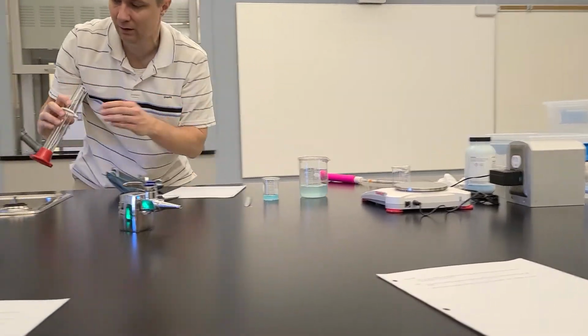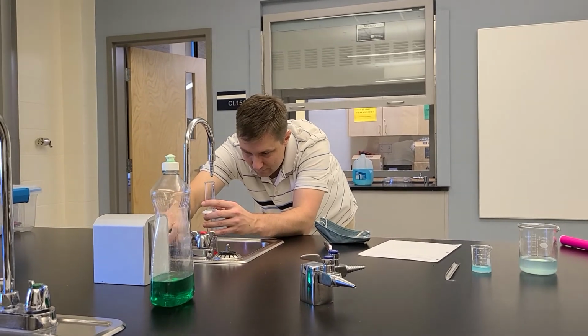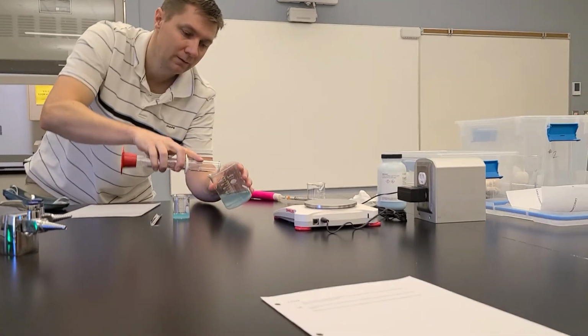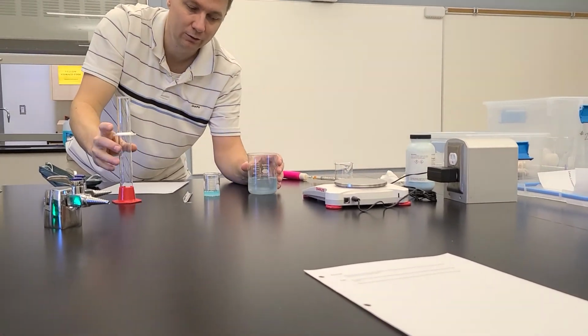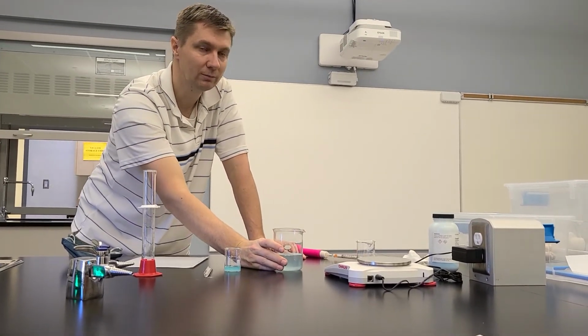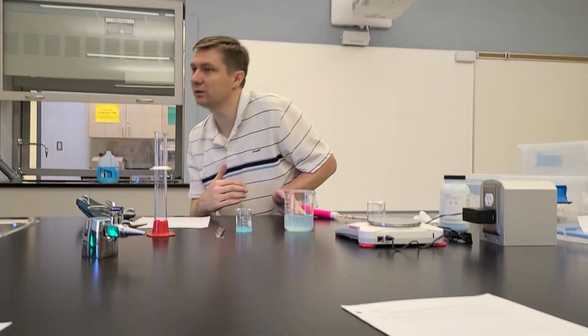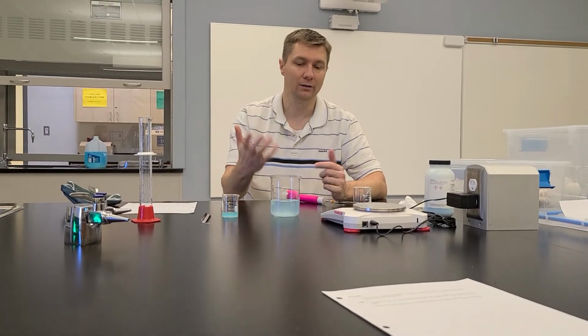That's 100, and then I'll go 40 more. And that's 40 more, and my dilution is done. Okay, that solution is now 150 milliliters in volume. It has the concentration of 0.1 moles per liter because I did the calculation correctly, and you're finished.